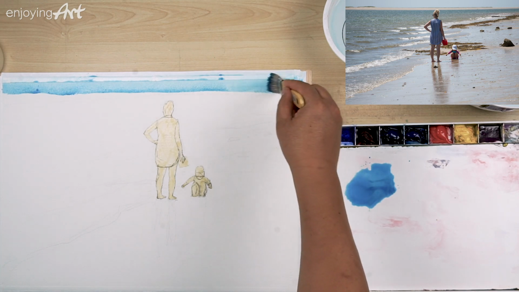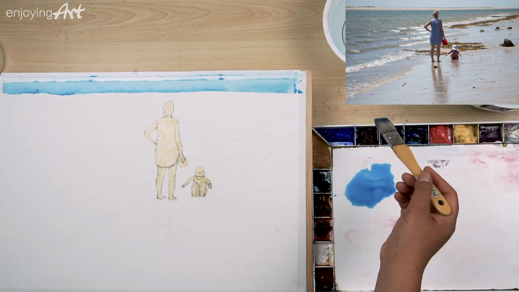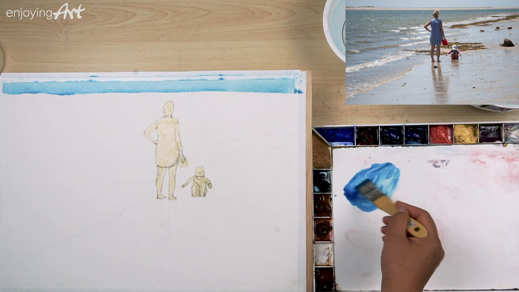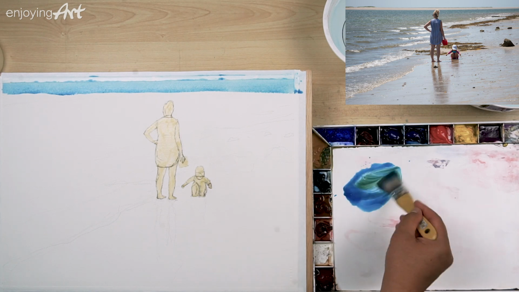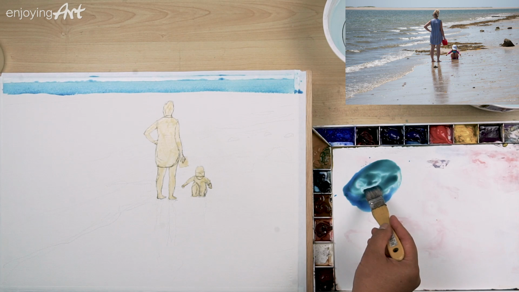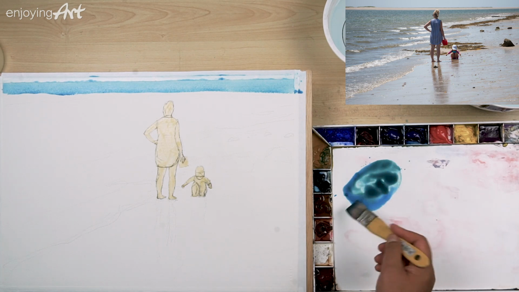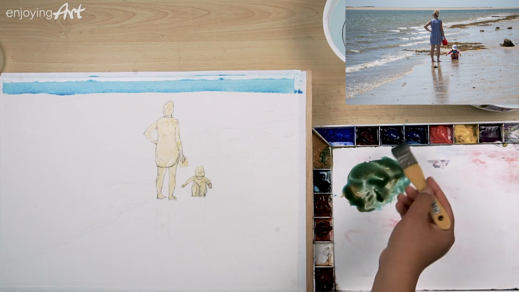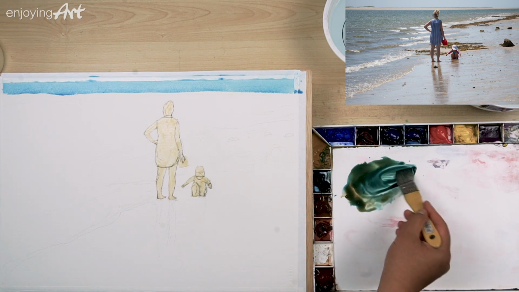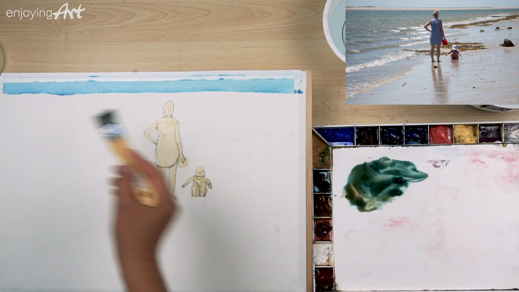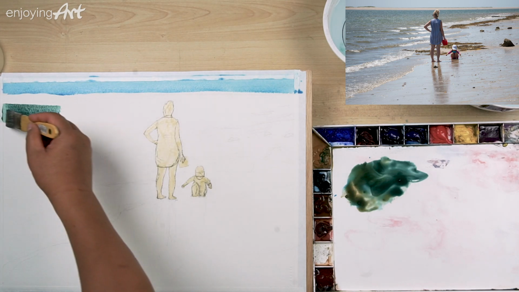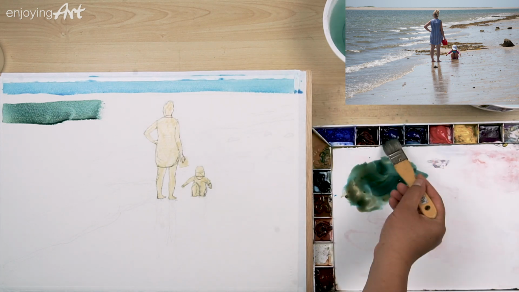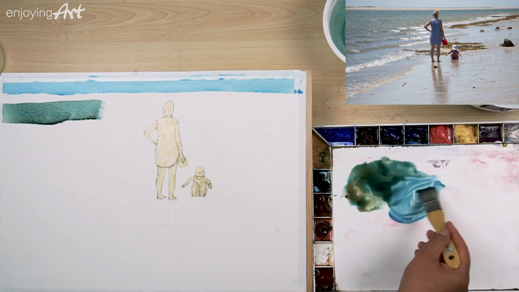And after this, I'm going to start working on the ocean. And take a look at that. I want to have a little bit of yellow color, a little bit of brown color into it. That's good. I'm going to start over here. A bit too much of the brown color.